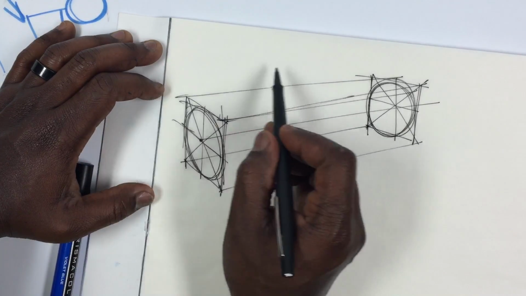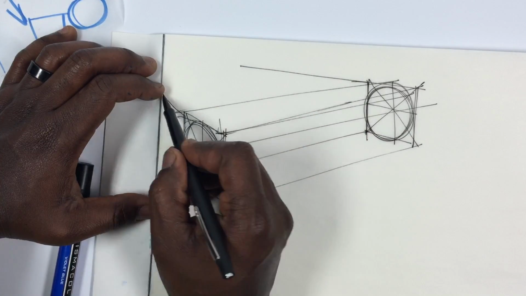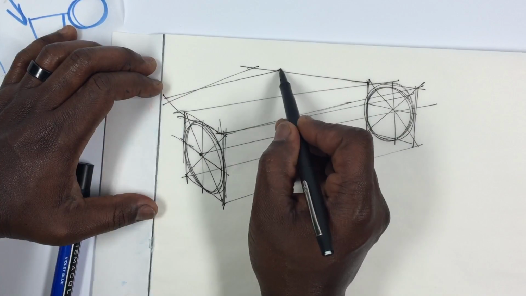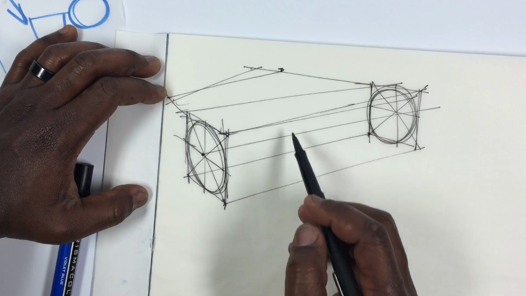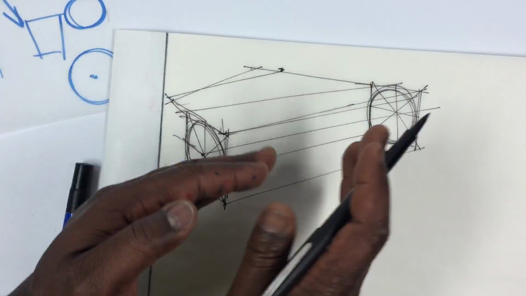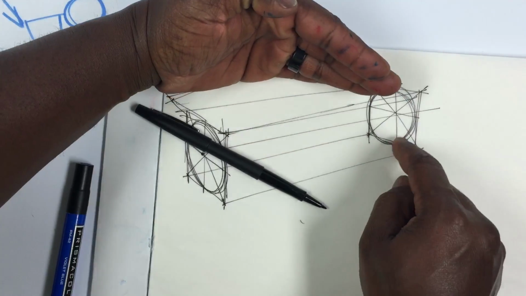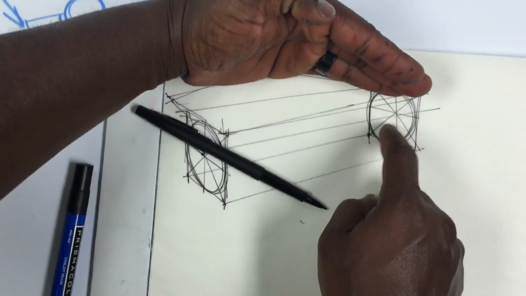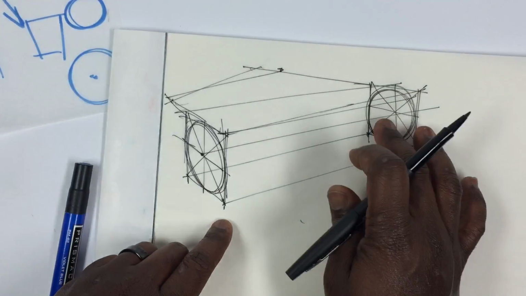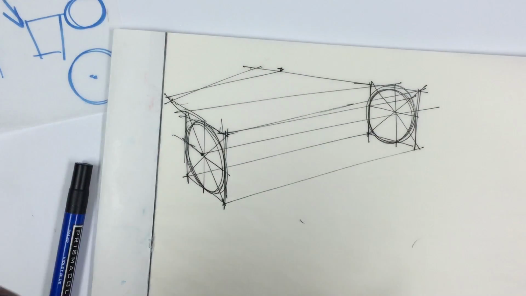And you'll notice that the degree between these two lines, okay, this is very bad, don't do this. The degree between these two lines, it's almost as if this is spreading out, so the degree of this ellipse is greater than the degree of this one, so it's going to appear to be wider as well.